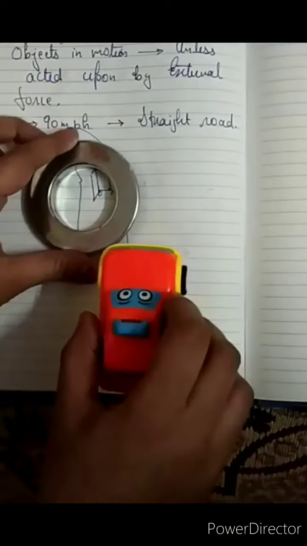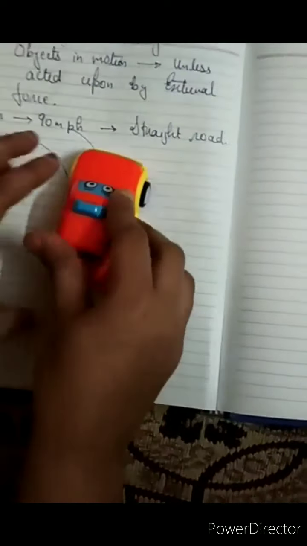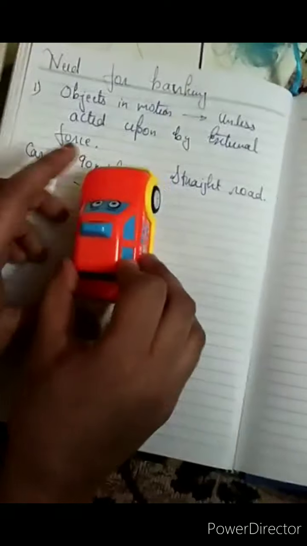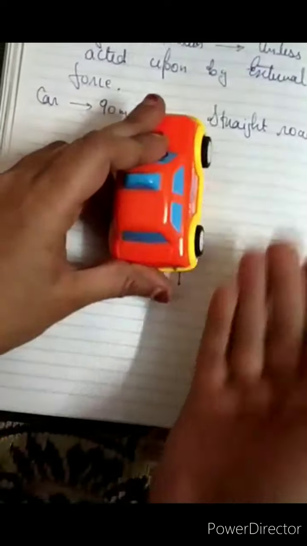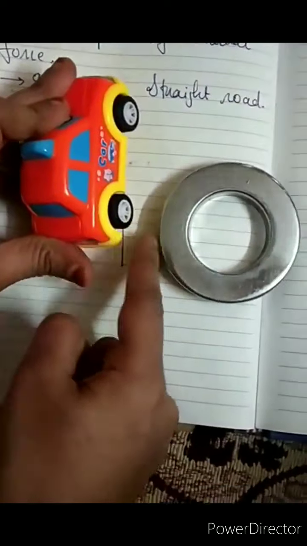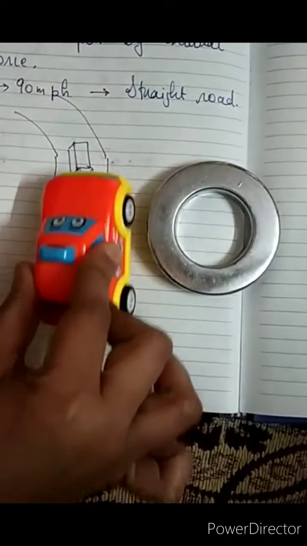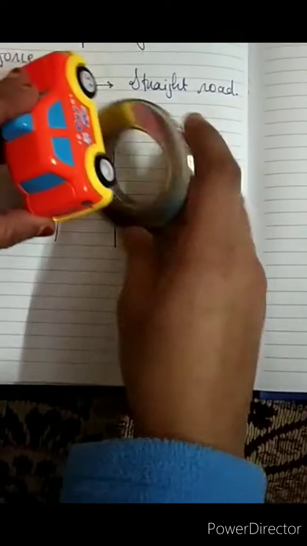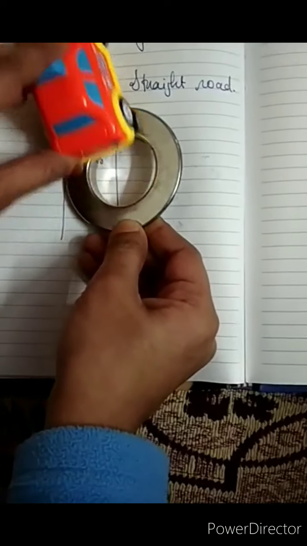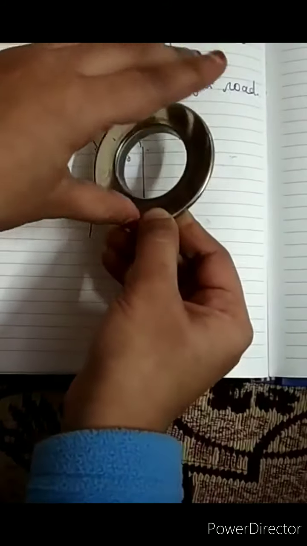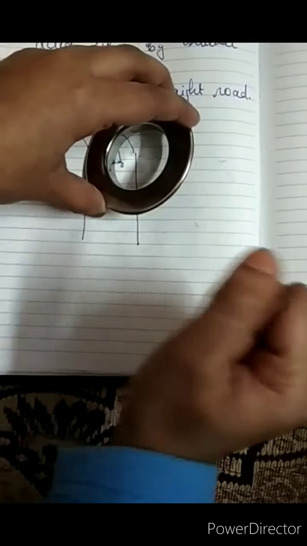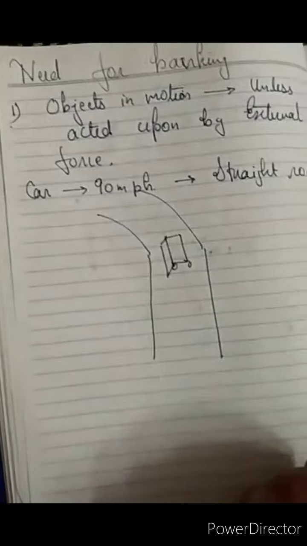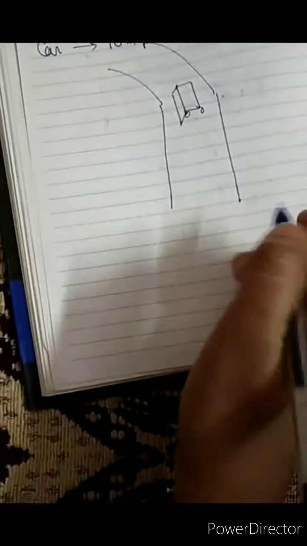So friends, what happens? This road will give you the push. If the road is banked, this is the angle theta, and then the car will go on very nicely. This is the banked road where the car will go. This push is provided by the road, so we have to bank the road at this angle theta. I'll also show you a video, and I will give you some pictures by making a drawing, so that you get a better understanding of it.